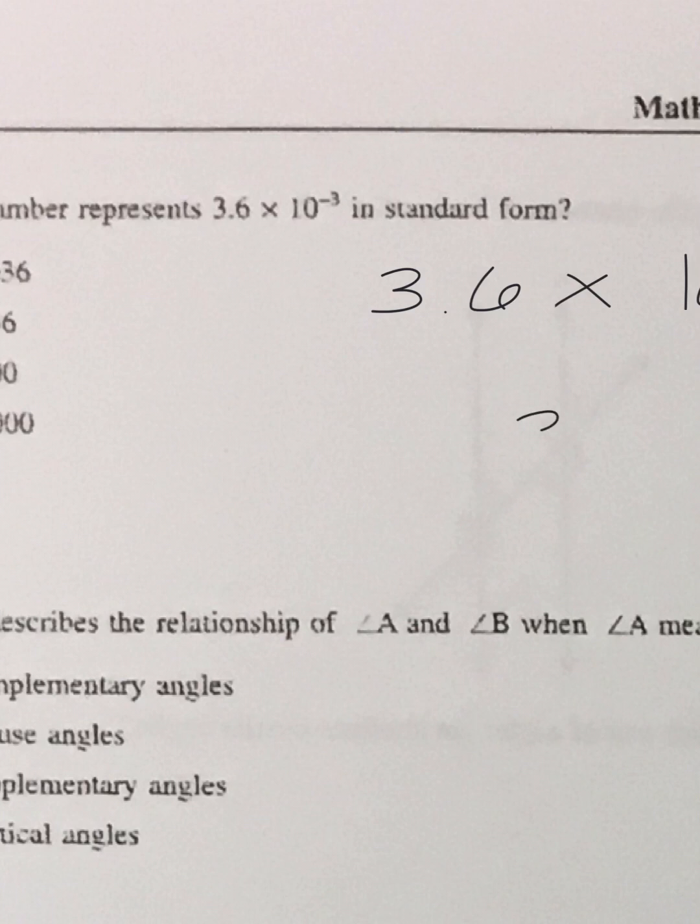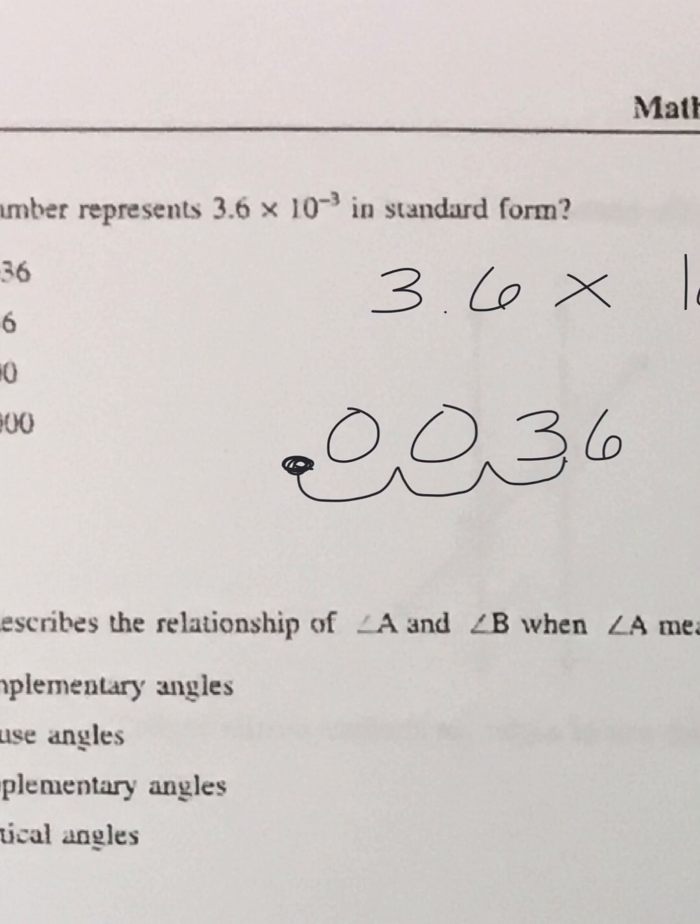Now let's apply it. I have 3.6. Which direction am I going to go with that negative 3? To the left. So I'm going to go 1, 2, 3. What happens to the empty spaces? They fill with zeros. What does it match? A. Okay, good.